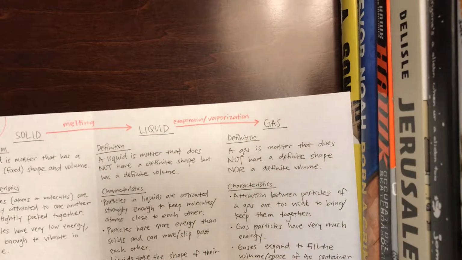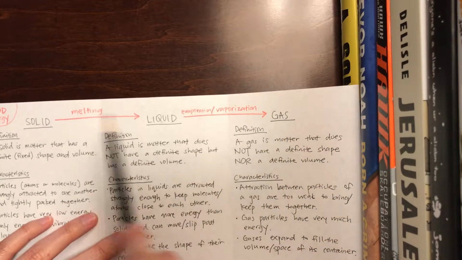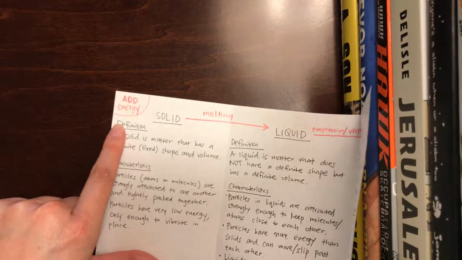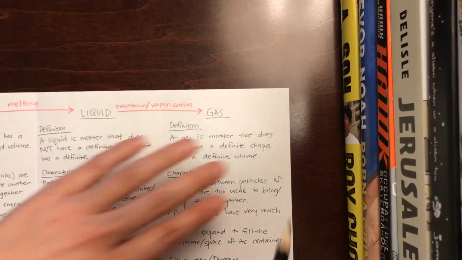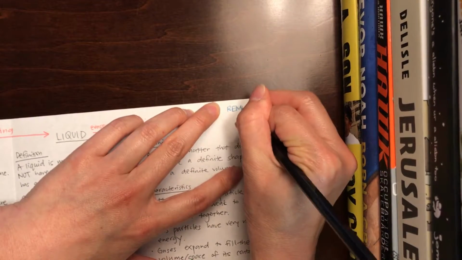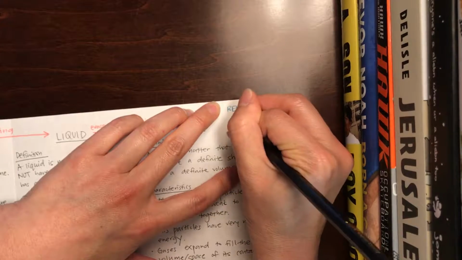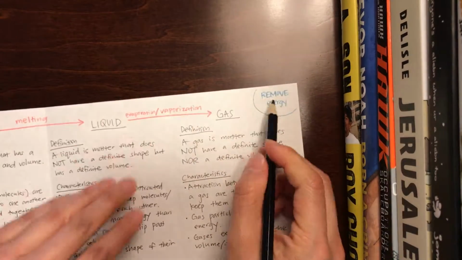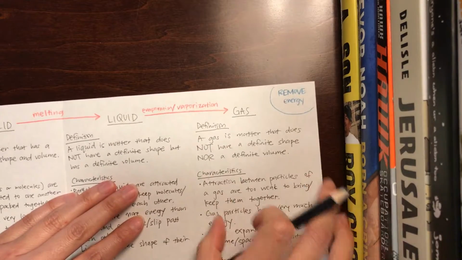Okay, now if we wanted to go the other direction, what do we need to do? Instead of adding energy, we would need to remove energy. So on this side, let's put remove energy. Okay. That's just to show why we're using this color.